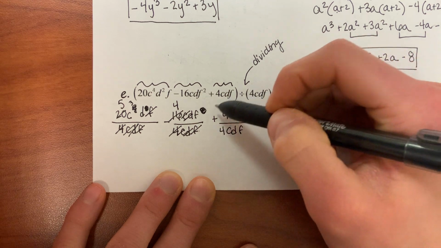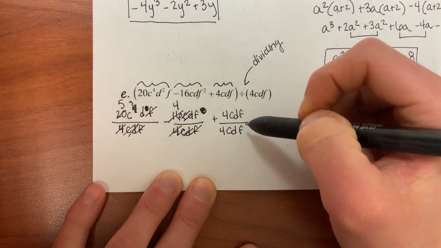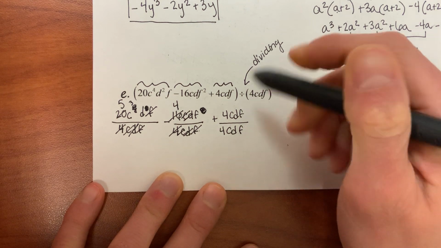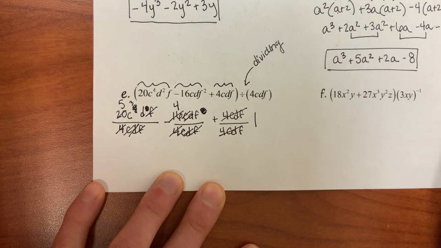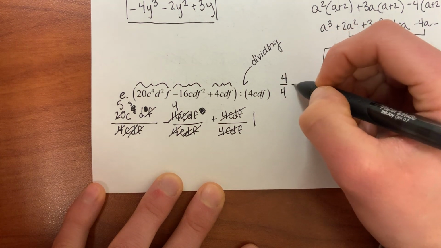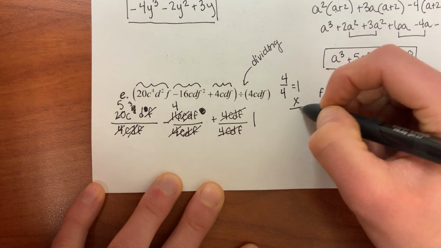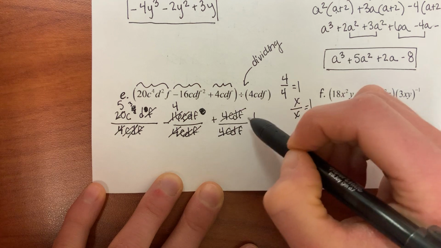Then over here, okay, so I have 4CDF being divided by 4CDF. If you have the same thing on the top and the bottom, you can just cancel them off completely and turn the whole fraction into 1. Okay, it's like taking 4 divided by 4. That's 1, right? X divided by x, that equals 1. Okay, so that's the same idea over here.